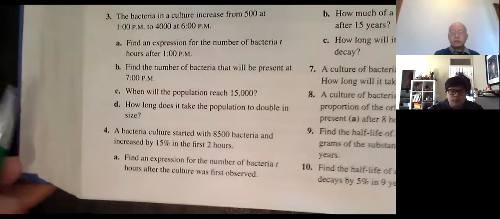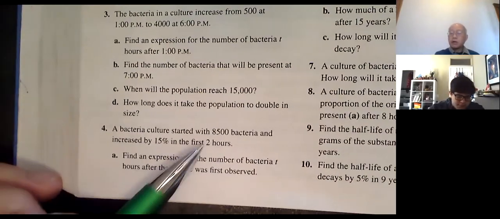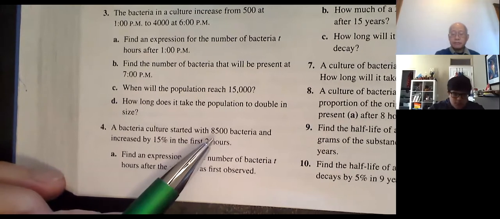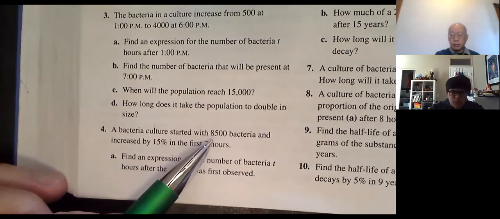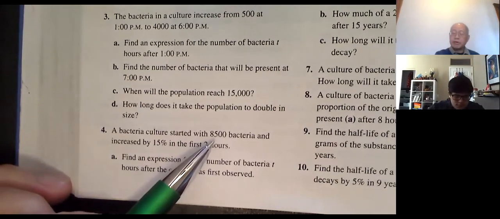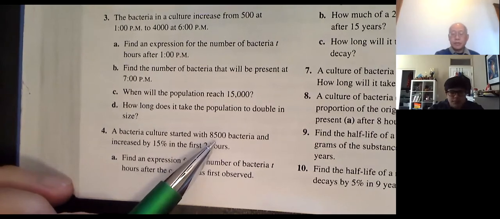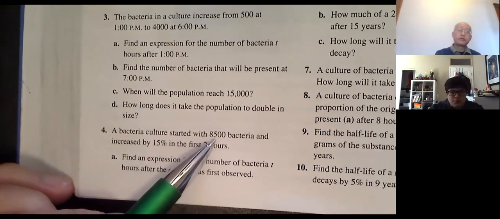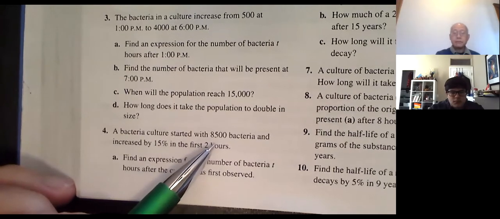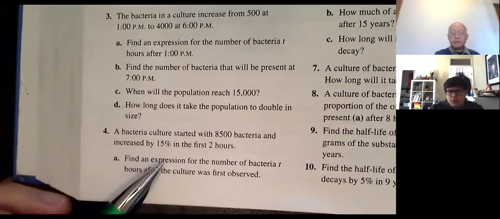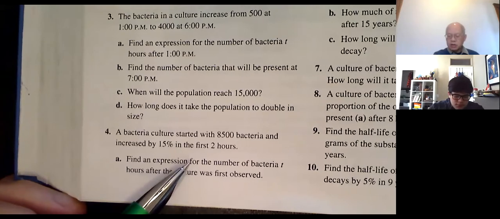That bacteria culture started with 8,500 bacteria. That tells me right away A0, my initial amount, or you can say P0 for population, or Q0 for quantity. It increased by 15% in the first 2 hours.